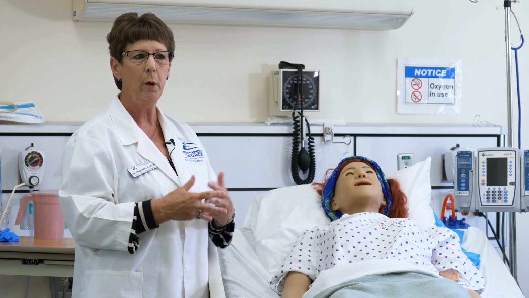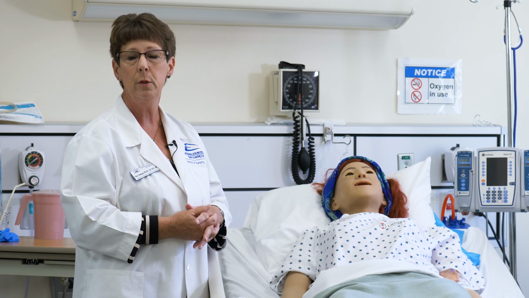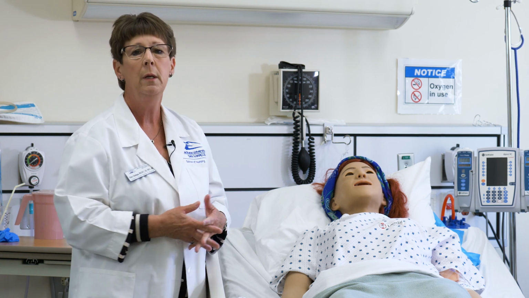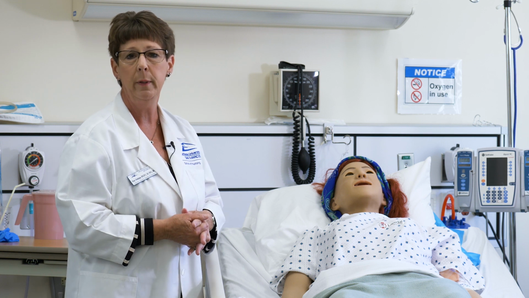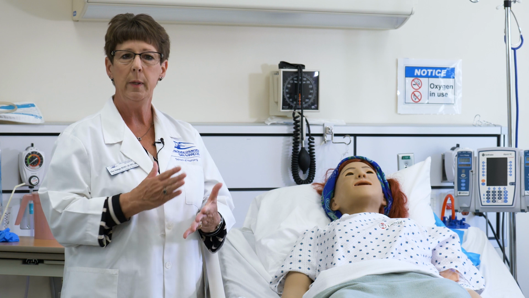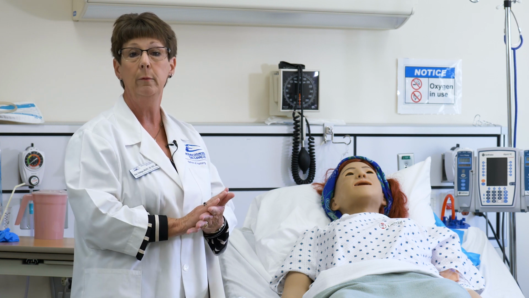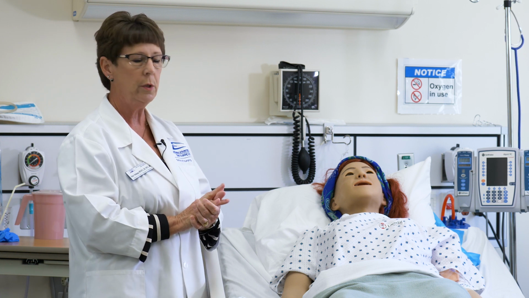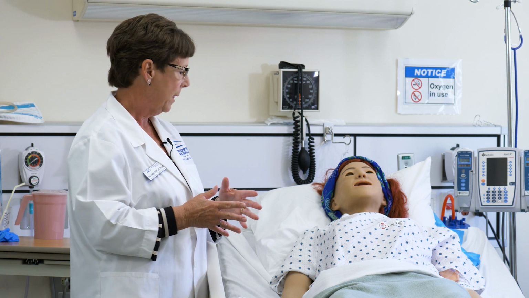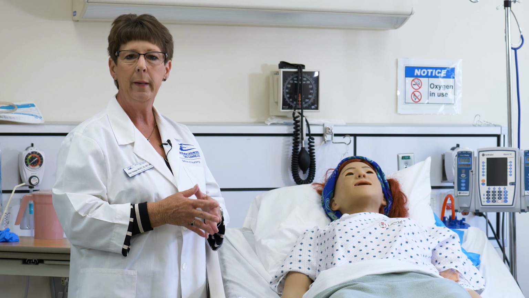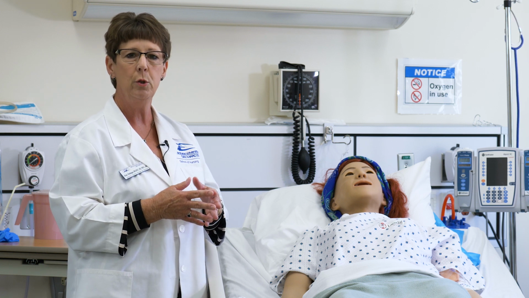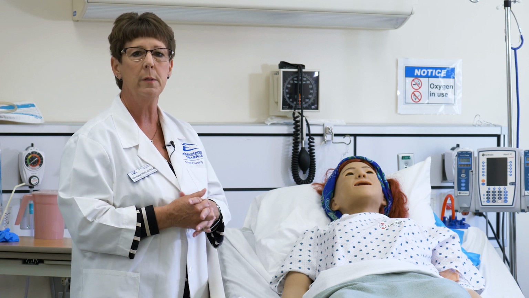As you know, you always want to perform hand hygiene when you come into the room. Introduce yourself, identify your patient, and explain what's going to be happening, that you are doing a postpartum assessment. You are going to be pushing on her abdomen, which can be very painful for her. So the first thing you want to do is find out what her pain level is. If she needs pain medication, medicate her before you do your assessment and wait for the pain medication to work before you start your assessment.